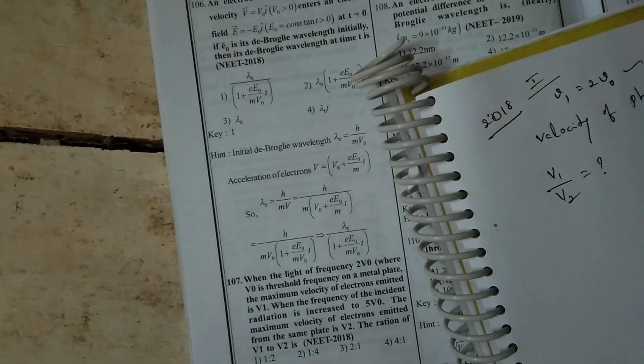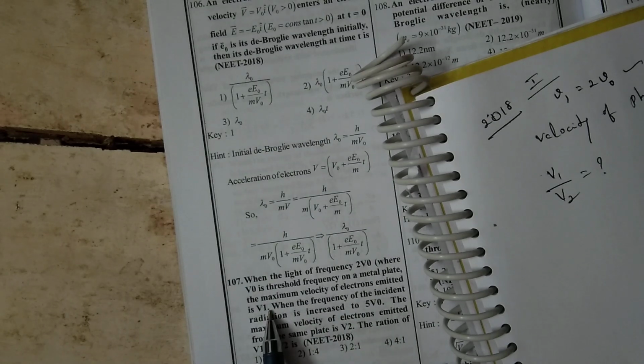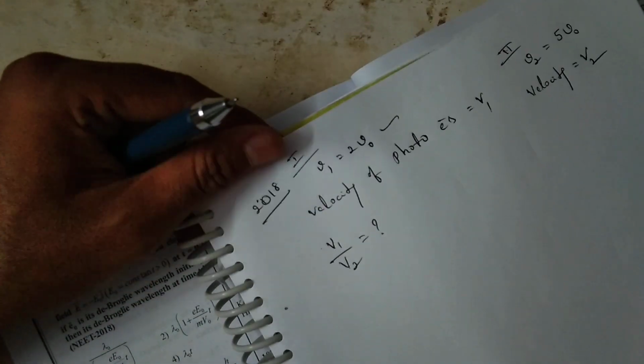And very simple. In the first case, what they mentioned? In the first case, the frequency of radiation is 2 nu naught, and maximum velocity is v1. In the second case, the frequency of radiation is 5 nu naught, and then the velocity is v2. The ratio of v1 to v2 we need to calculate. Okay, done. So I am doing the problem.